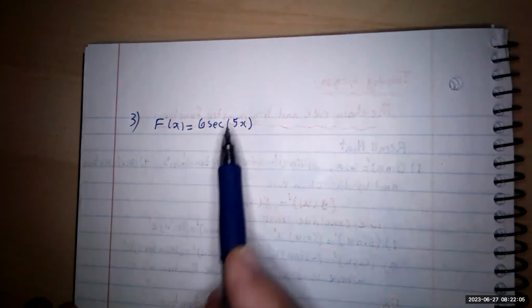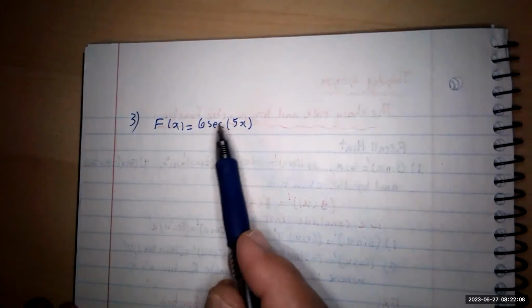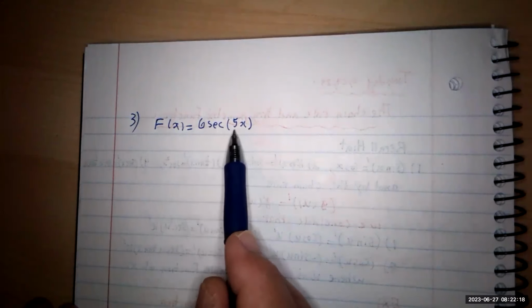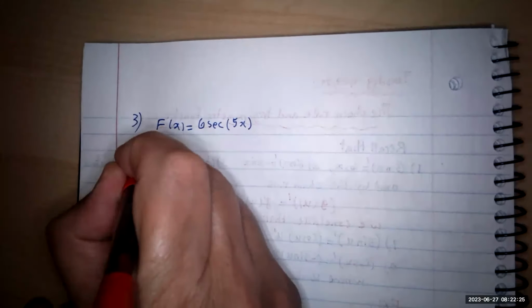So again, it's a composition of two functions, because this is 5 times x, it's not just x. So for the derivative of the outside, you keep the 6. 6 times the derivative of a secant. Derivative of a secant is secant tangent times the derivative of u. U is 5x, derivative would be u prime. Okay, so there you are. This is going to be your solution.